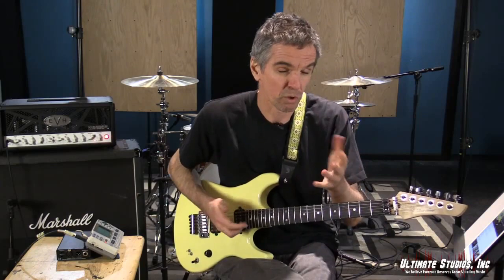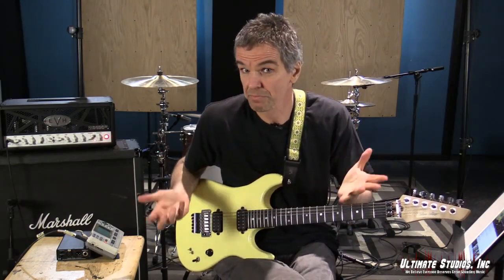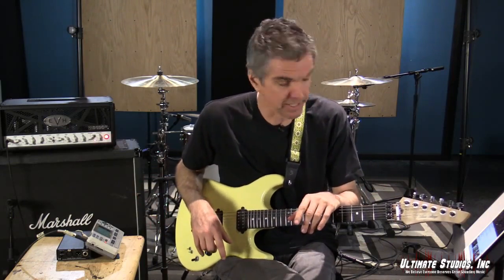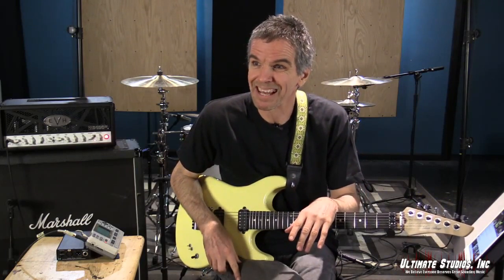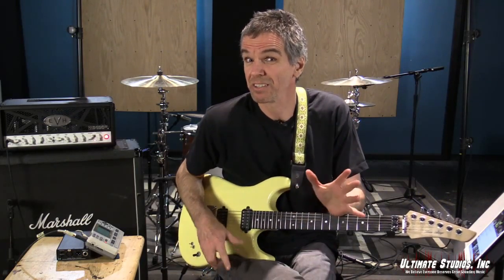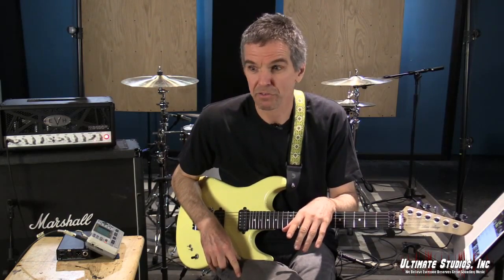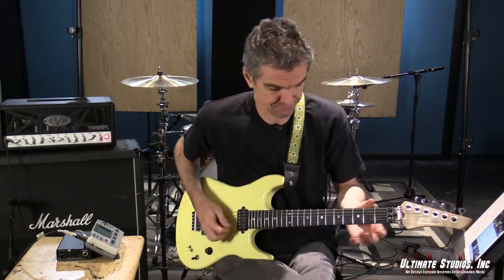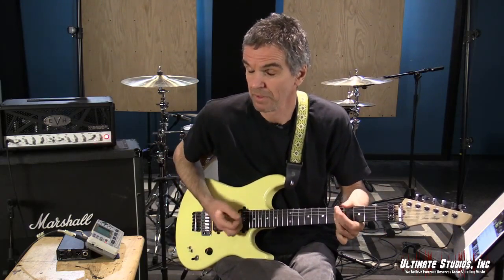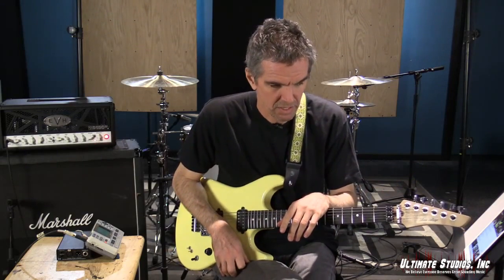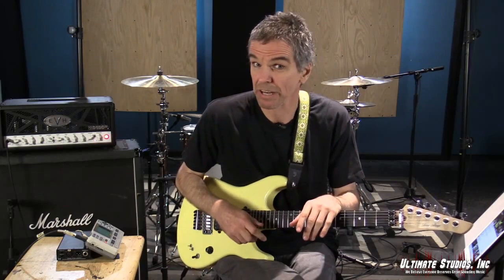So today we'll talk about two of the most used minor modes. One is natural minor, and the other one is Dorian. Dorian is probably the less dark sounding one, and it's used all over the place. Certain musicians made a career out of it. Right, that's the sound of Dorian. And minor is your basic sad tonality.